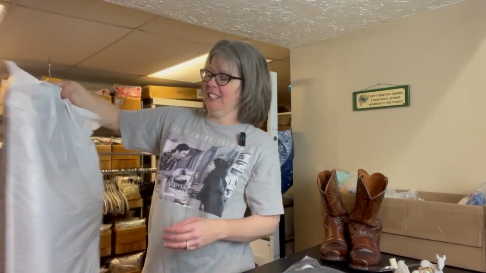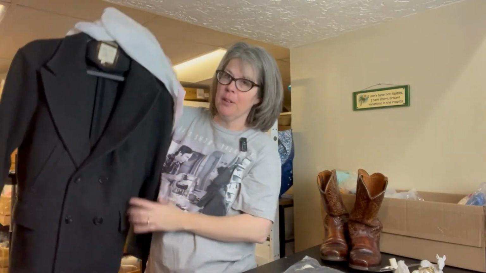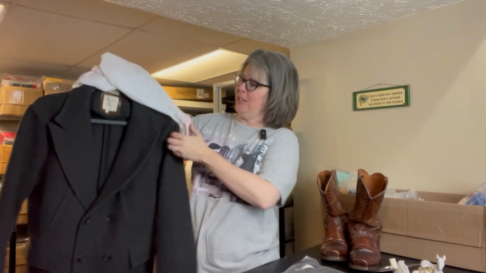All right, guys, here she is, or he is. This is the Billy Reed wool pea coat that I talked all about in the last video.